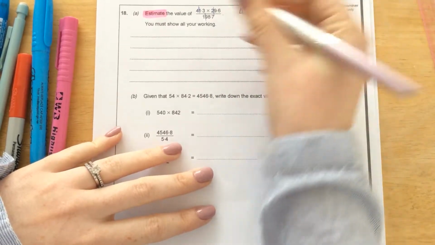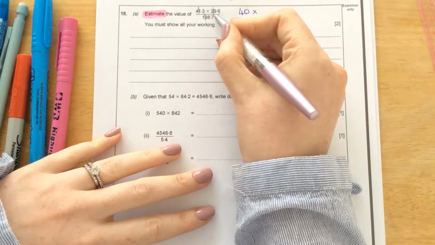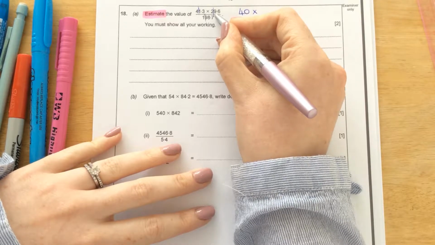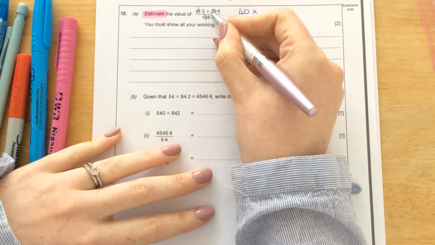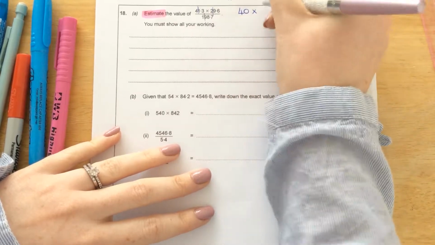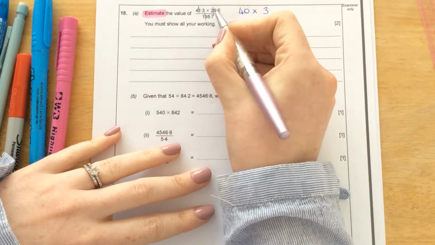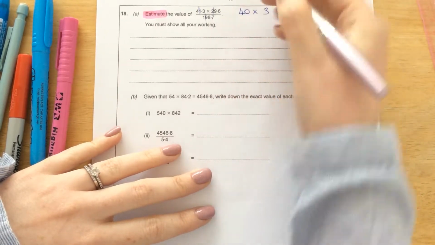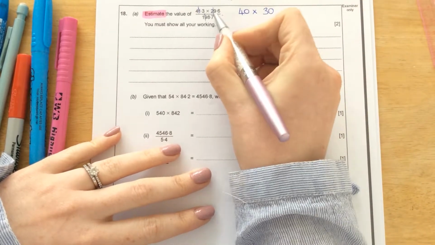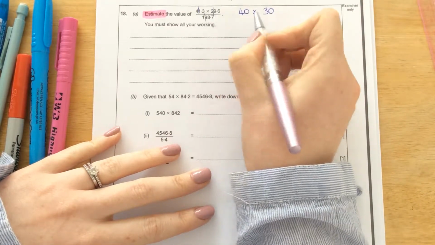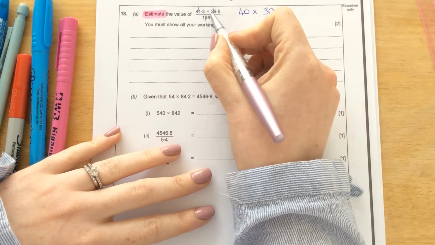I'm going to do the same to the next number. The number after that is 5 or above, which means the number before needs to be rounded up. So instead of a 2, that would become a 3. And don't forget to fill in the 0 to maintain the size of your number. So 29.6 is closer to 30 than it would be 20.